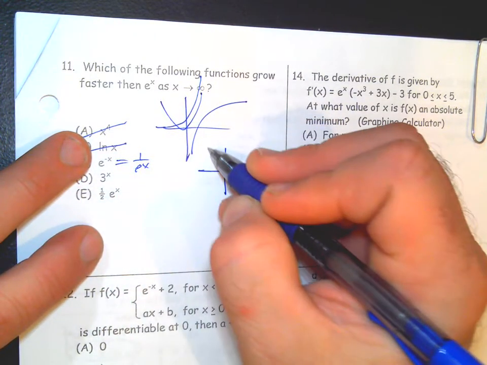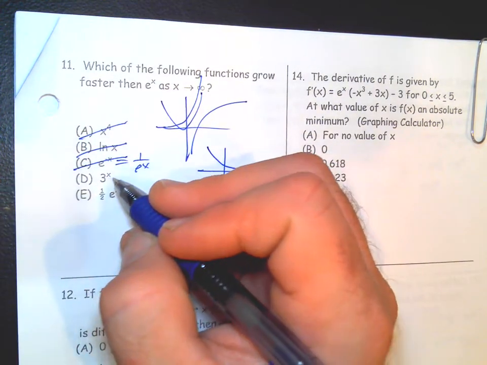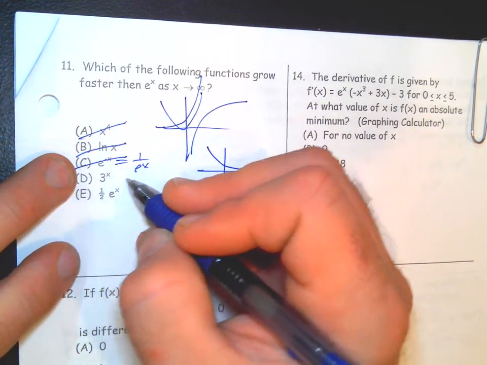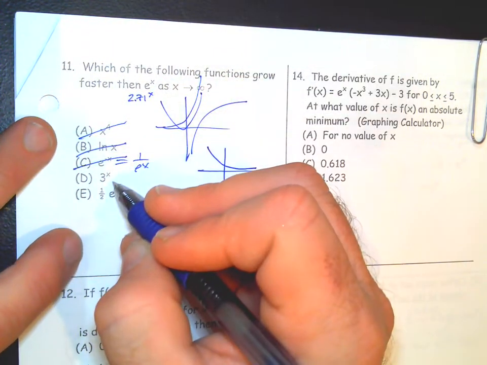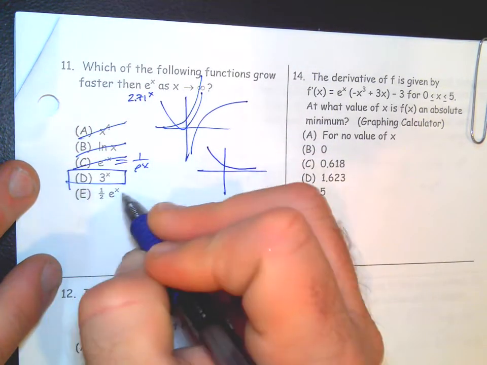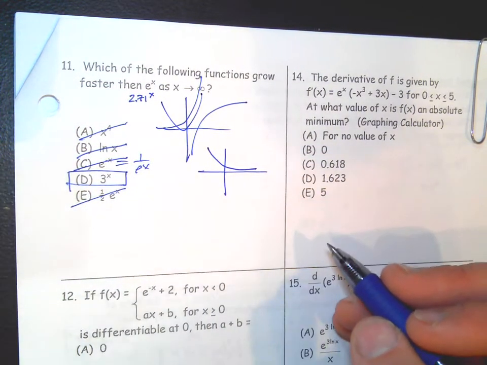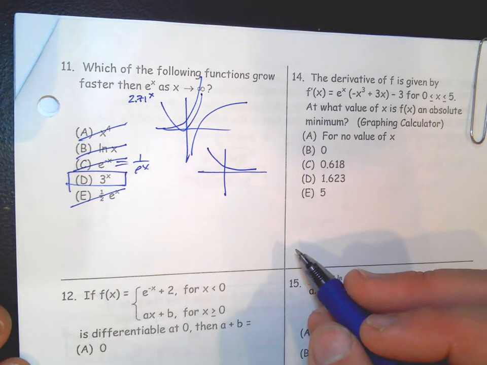That actually is a decay function, so that's not going faster. 3 does, because this is 2.71 to the x. If you put a bigger base into an exponential, it's going to grow faster. And this one's going to be half as good, so it's got to be D. Do you know your graphs? Bigger the base, faster it grows.